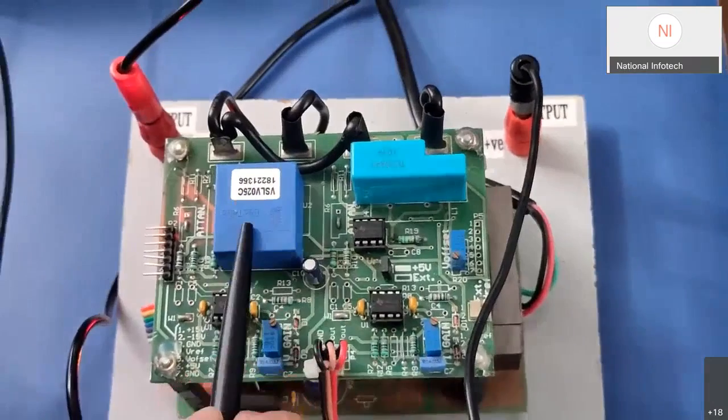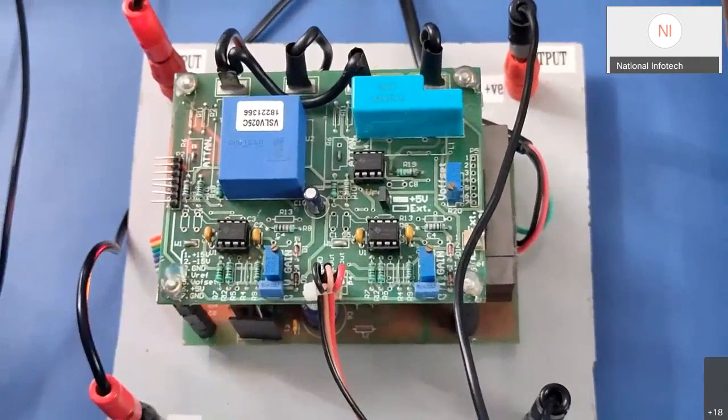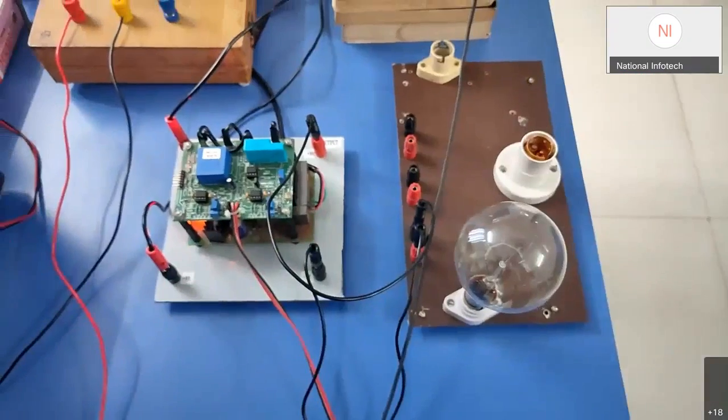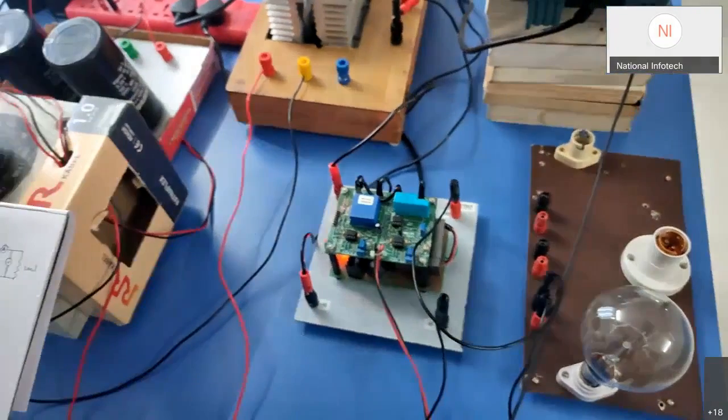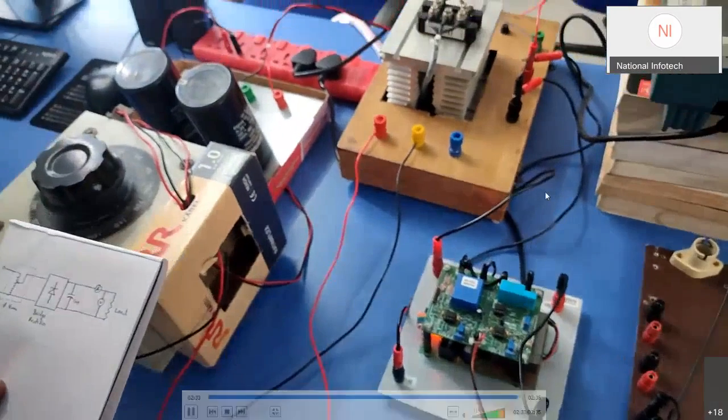Hope you understand this circuit, and we will see the sensing calibration of the voltage and current in the next video.